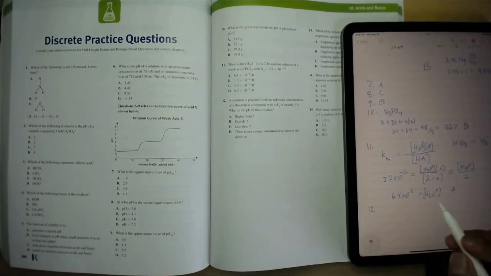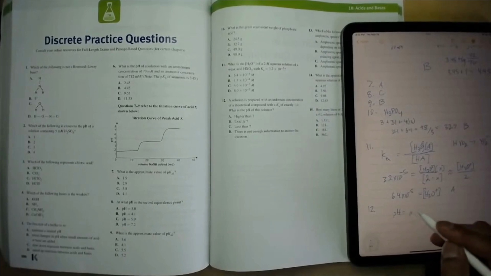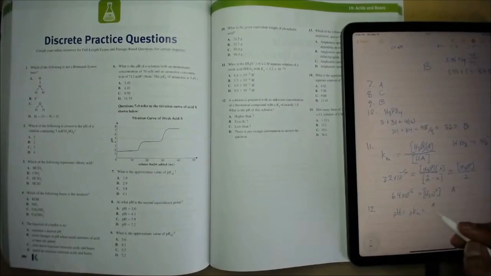12. A solution is prepared with an unknown concentration of a theoretical compound with Ka of exactly 1. What is the pH of the solution? Well, if Ka is 1, then pKa, oh wait, no. pH equals pKa plus conjugate base over acid. Is this what we're supposed to be thinking about?